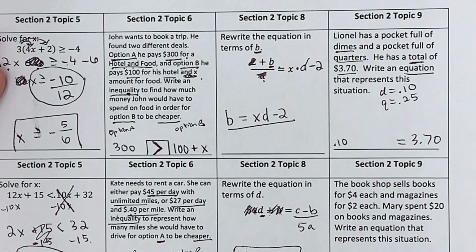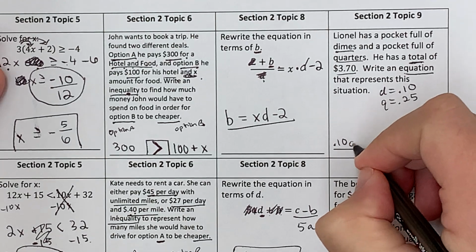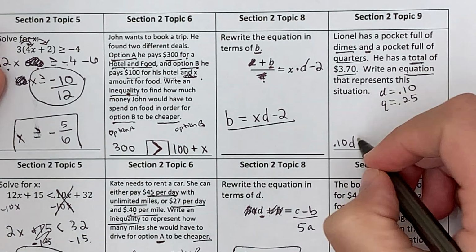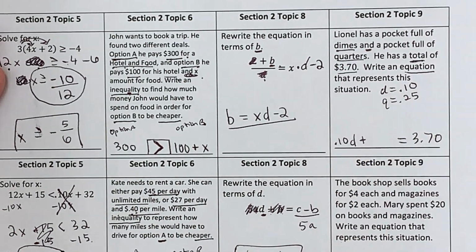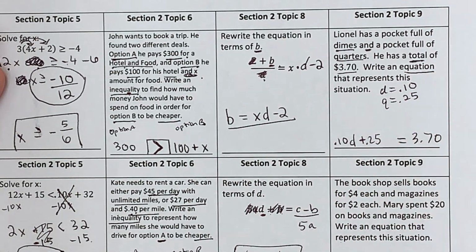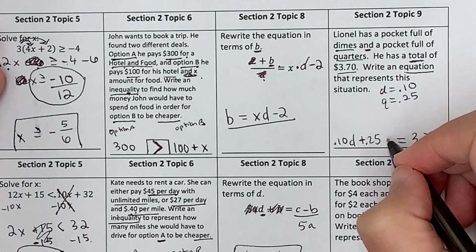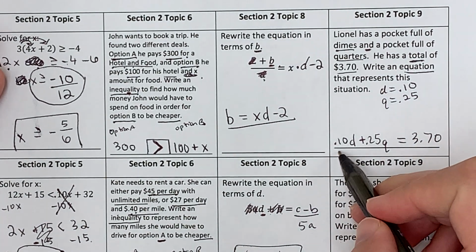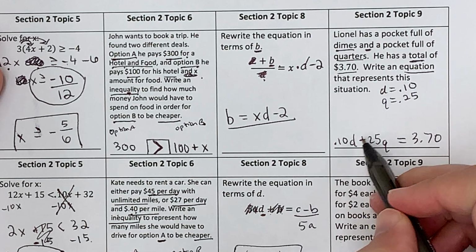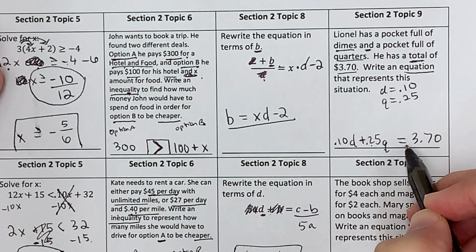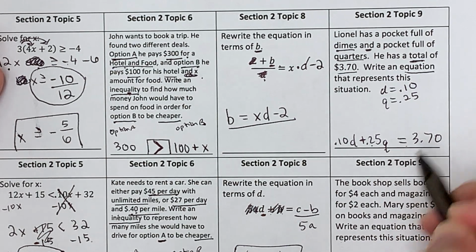But since we don't know the number of dimes, we're going to choose the letter D to represent the number of dimes. Now it has and quarters, right? So and would be our plus sign. And I know a quarter is 25 cents, so we're going to write 0.25. And I don't know the number of quarters, so I'm going to choose Q to represent the number of quarters. So 10 cents times the number of dimes that he has, plus 25 cents times the number of quarters that he has, would give me the 3.70 that he has. There we go.